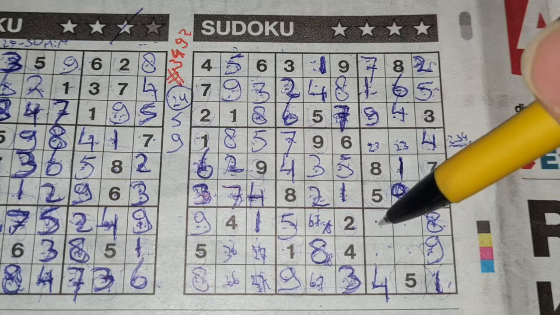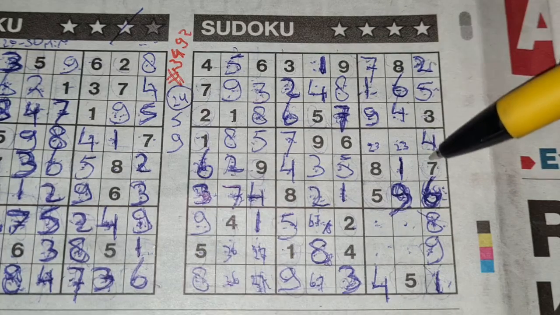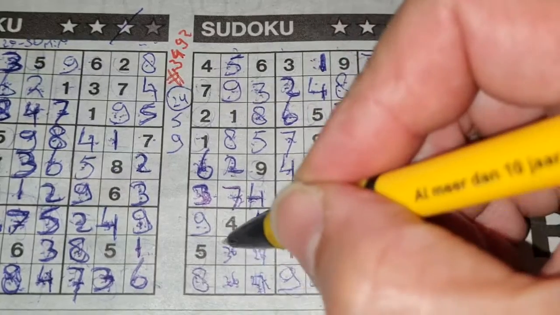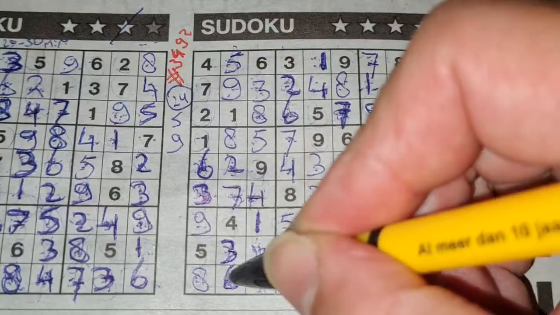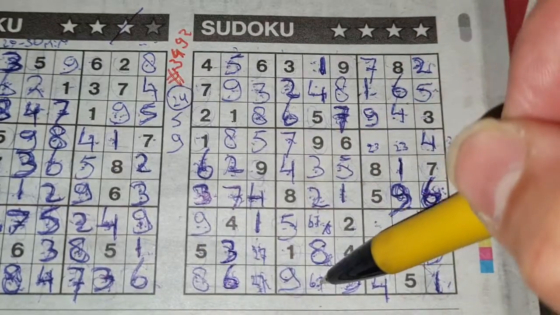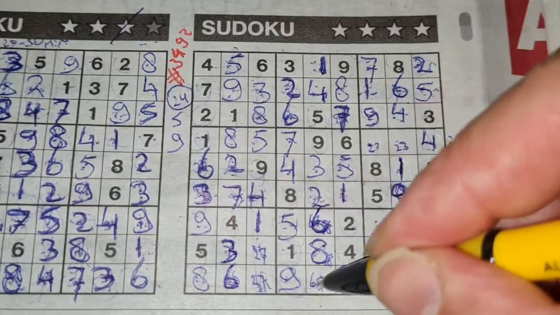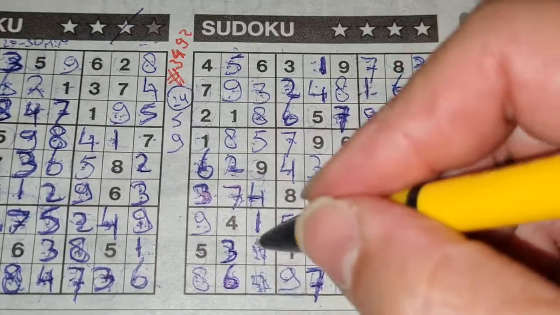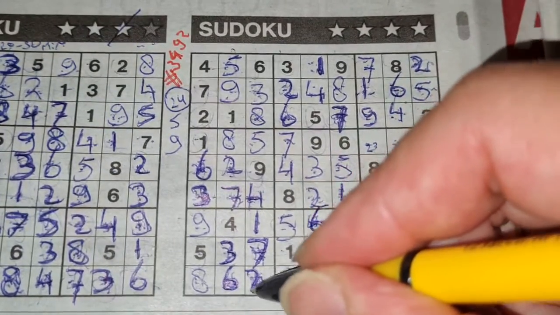I need a 3 there. Now we have a 3 here, so this box can't be 3 anymore. That box should be a 3. This box should be a 6. Now we have a 6 there, so this box can't be 6 anymore. That box should be a 6. And this box should be a 7. Now we have a 7 here, so this box can't be 7 anymore. That box should be a 7. And this box should be a 2.